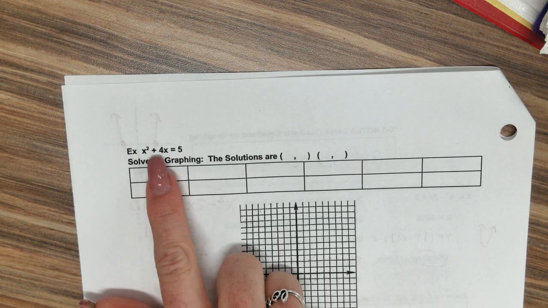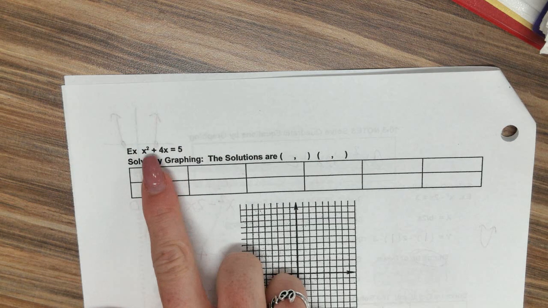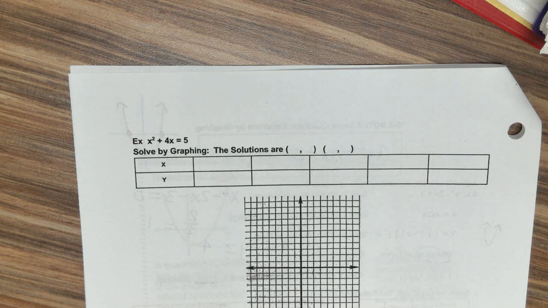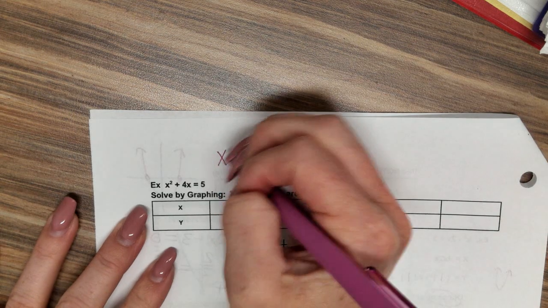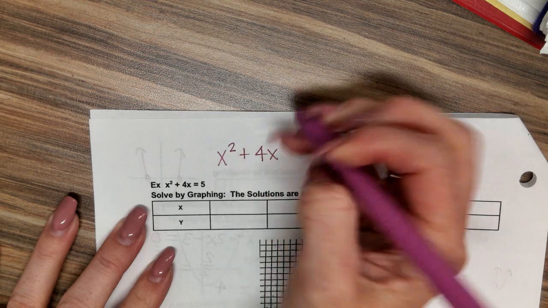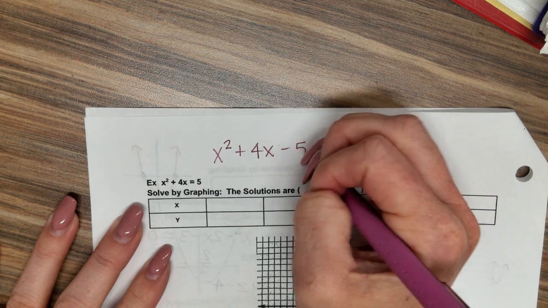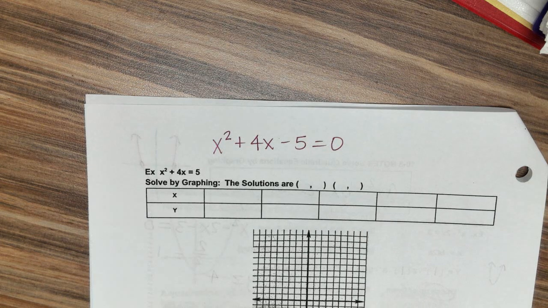All right, is this one set up to solve? What do I have to do? Put it in standard form, set it equal to 0. So I have x squared plus 4x. How would I get this 5 to the left? So -5 equals 0.